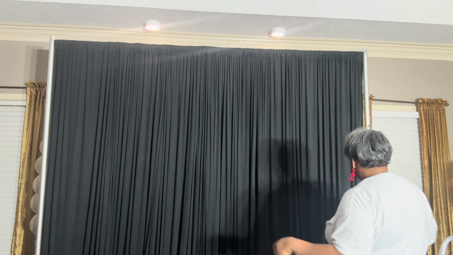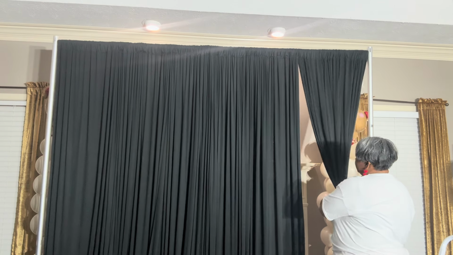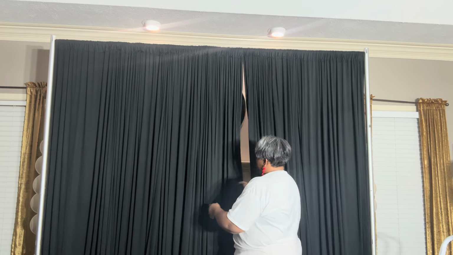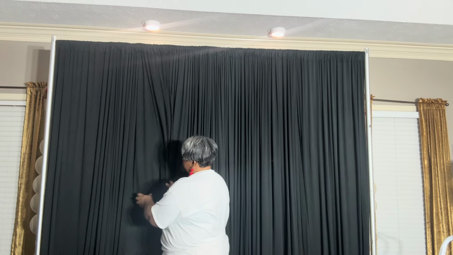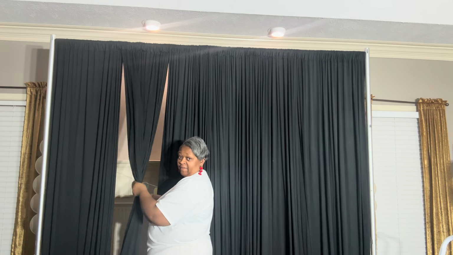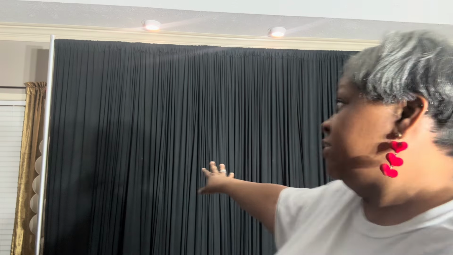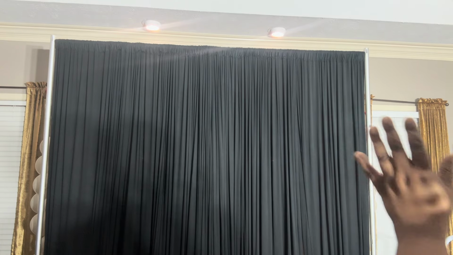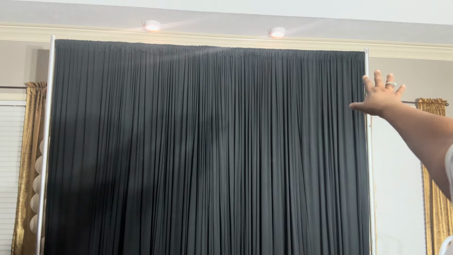Now I have one, because I know somebody's going to ask. I have 1, 2, 3, 4. This made 5 and 6. So I have 6 of these panels right here. So as you see, 6 pretty much made a full crossbar for me. It's full all the way, as you see in the middle part.